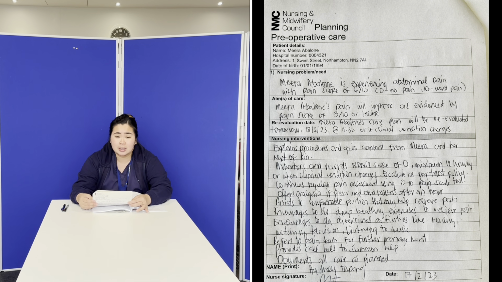For pain, I will write my nursing problem or need as Mira Abalone is experiencing abdominal pain with pain score of 6/10, 0 being no pain, 10 being worst pain, so that my assessor would understand why I have a 6/10. It just gives them a background that I know what I'm writing and I know what I'm doing.